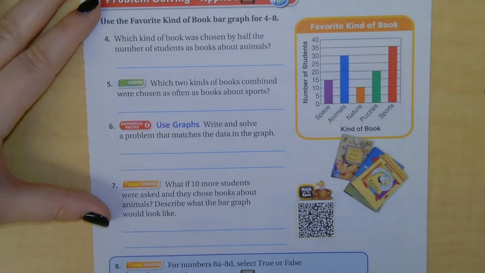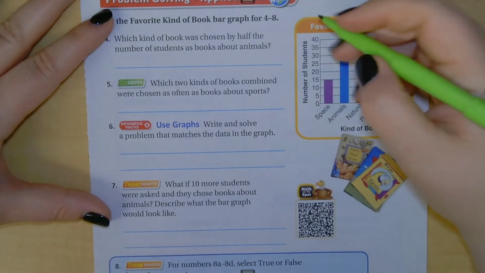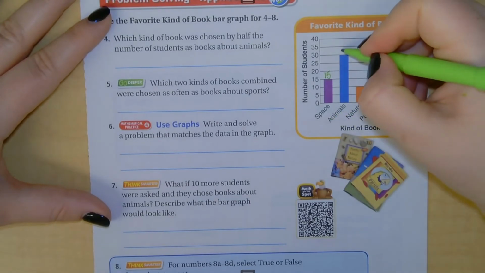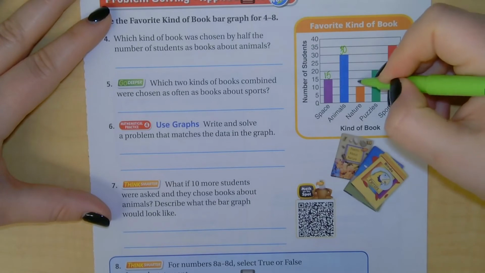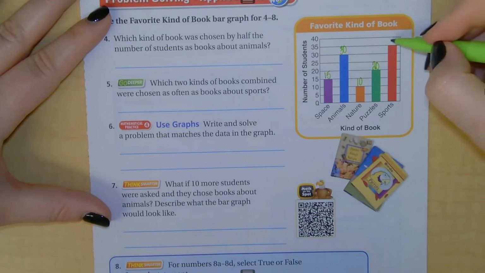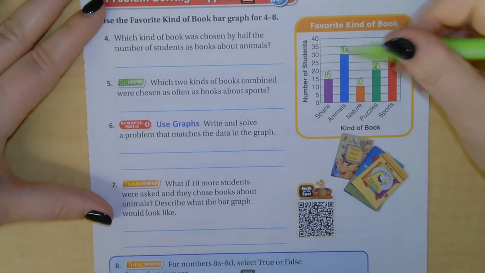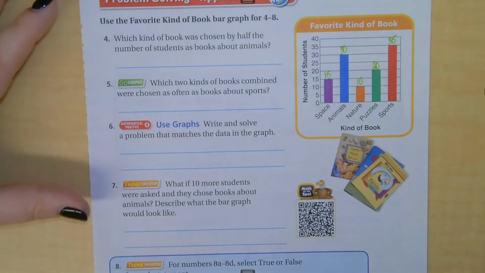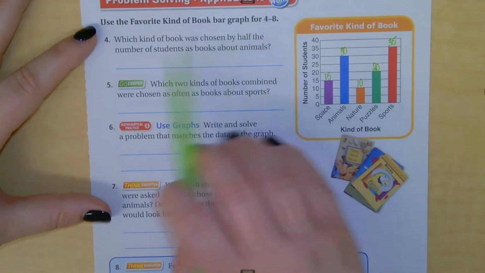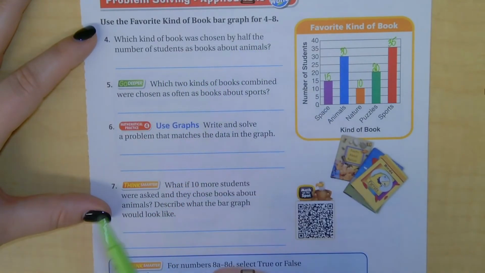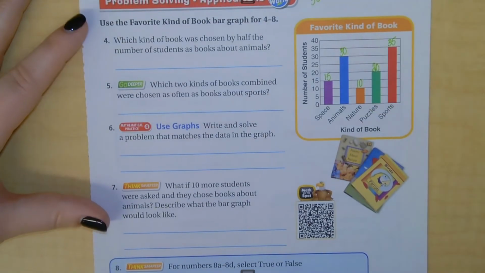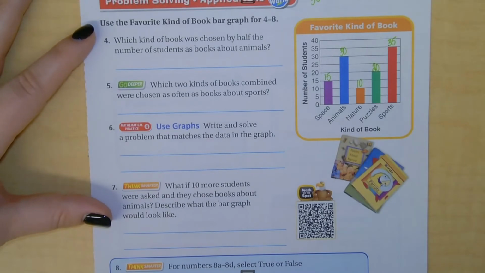Let's go through and find the totals for all of our bars. Space stops at 15, so 15 students read space. Animals stops at 30. Nature stops at 10. Puzzles stops at 20. And sports stops at 35. All of them are directly on lines, so we don't have to figure out any amounts. Which kind of book was chosen by half the number of students as books about animals? Okay, so books about animals is 30. We have to figure out what is half of 30.